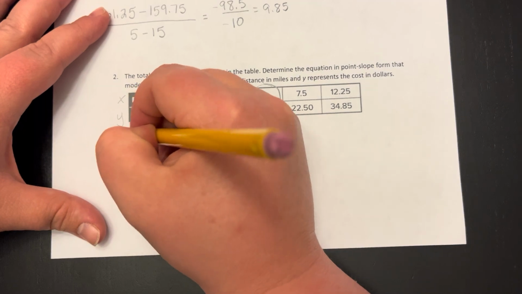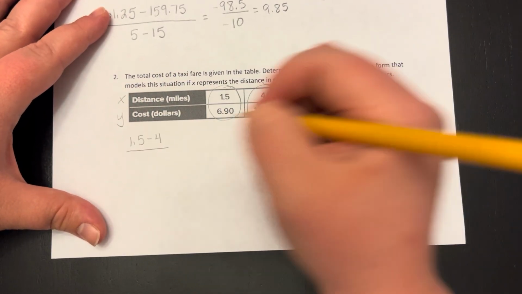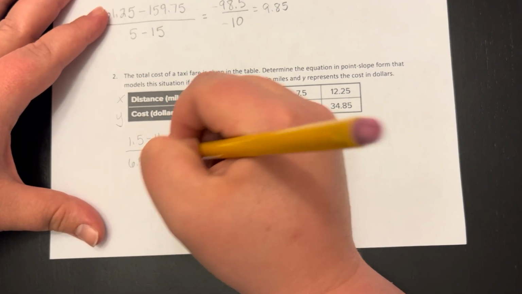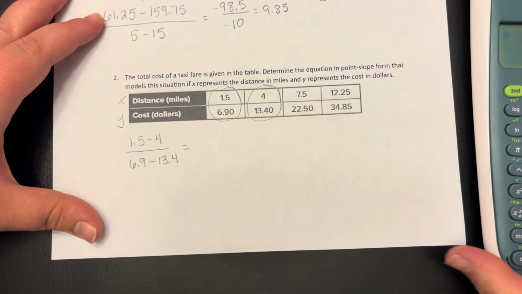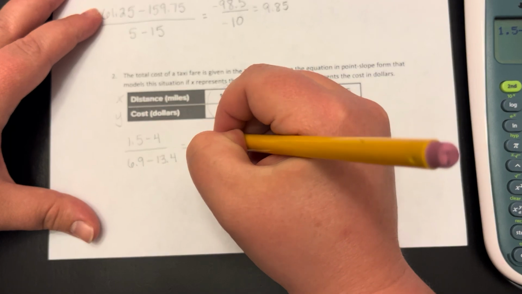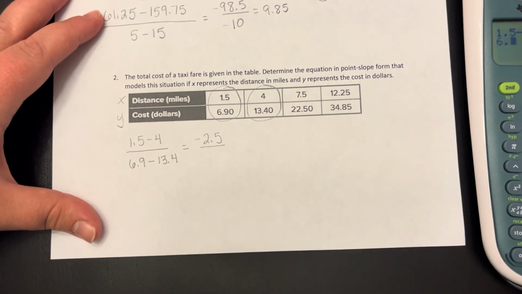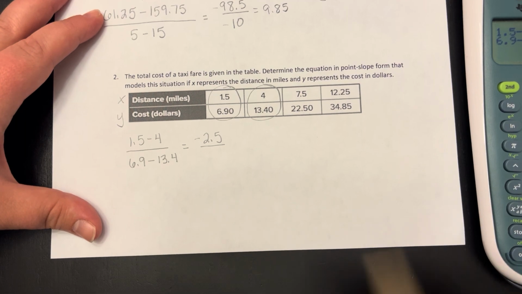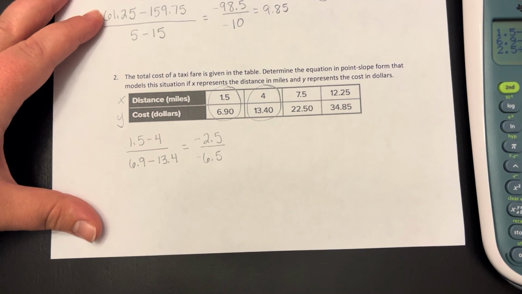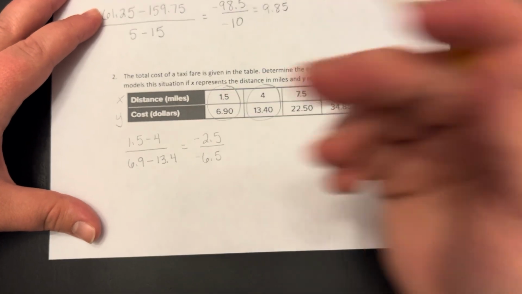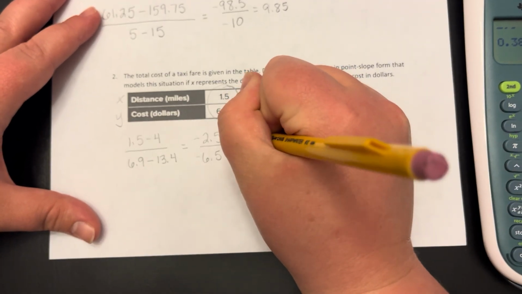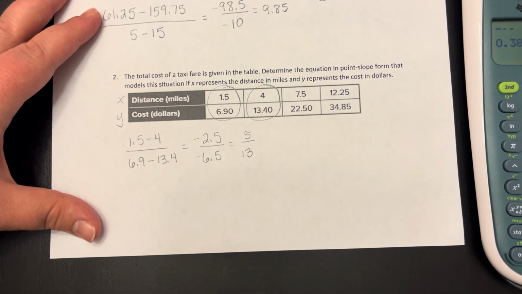So now I have 1.5 minus 4 over 6.9 minus 13.4. Doing this is going to find the change in y over the change in x, which will give me my slope. So 1.5 minus 4 is negative 2.5. And 6.9 minus 13.4 is negative 6.5. When I put this in the calculator and simplify, I get a really long decimal. So let's go ahead and just use the fraction for now. So it's 5 over 13, because it is a decimal that keeps going on forever.